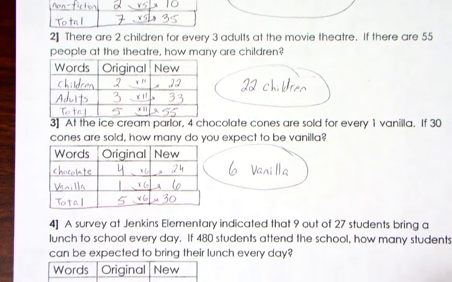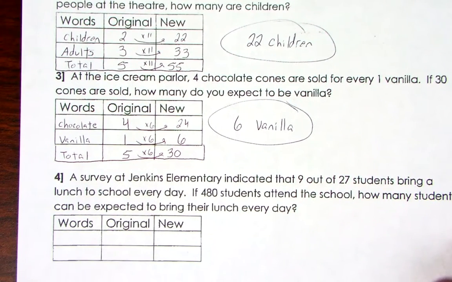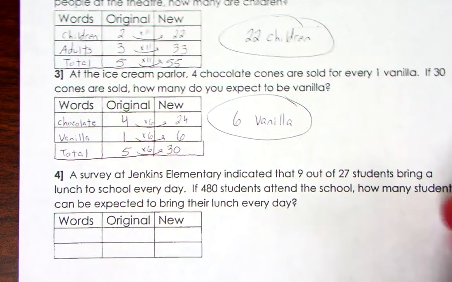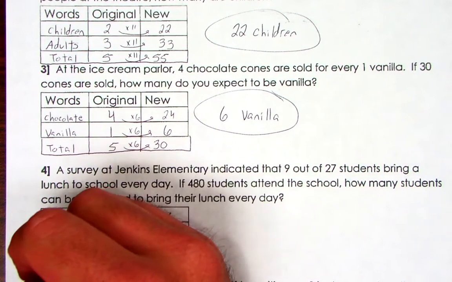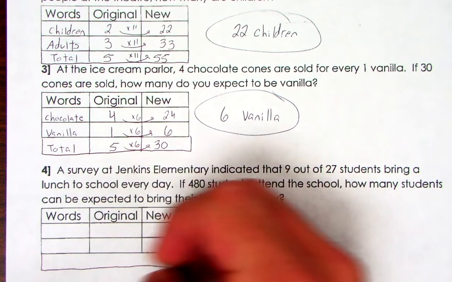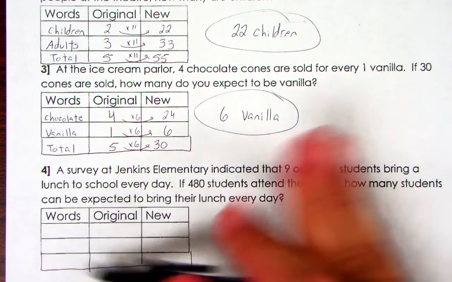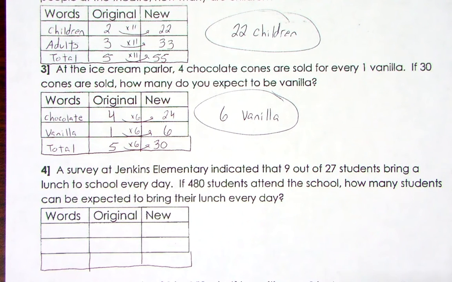Now, number 4, I'm going to add a little something to this one. Really only need 2 cells, but I'm going to make it a third because I'm going to try and show y'all something. This is what I did with the students yesterday. I told them to make a third cell even though we don't really need it. I'm just going to ask a different question at the end.